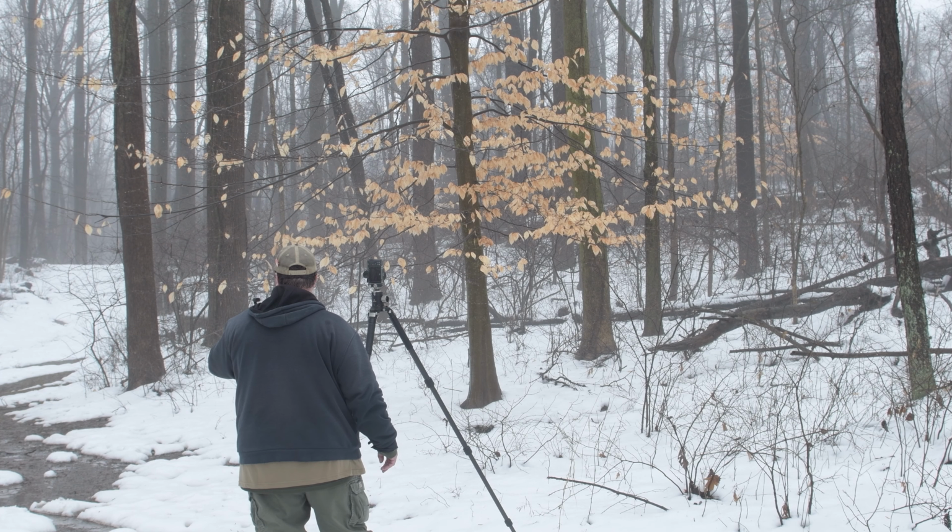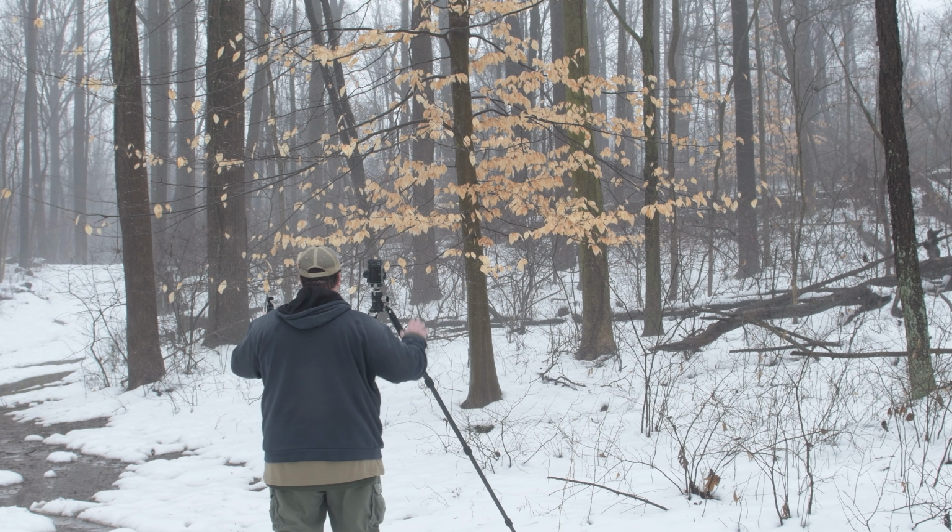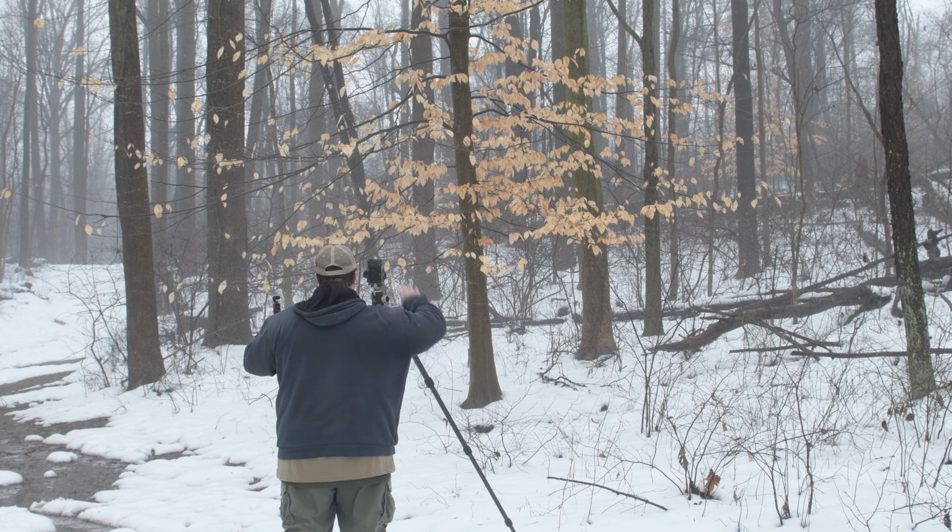I'm not sure if this composition is going to work out or not. I found another tree with the golden yellow leaves on it. I kind of moved around to where I could get it separated from the background just a little bit. Like I said, the floor in this nature preserve is so chaotic. There's so many things on the floor, so many distractions. I'm trying to eliminate that.